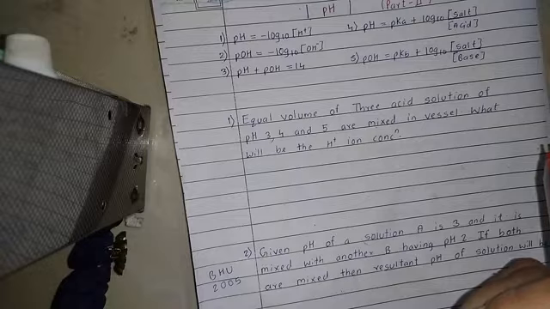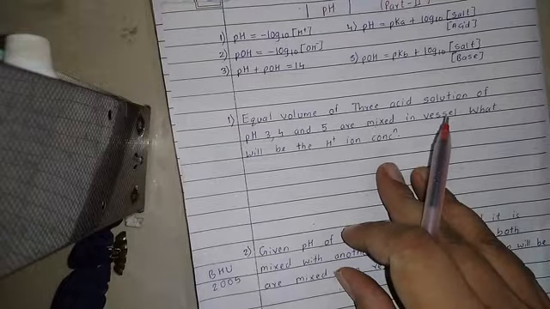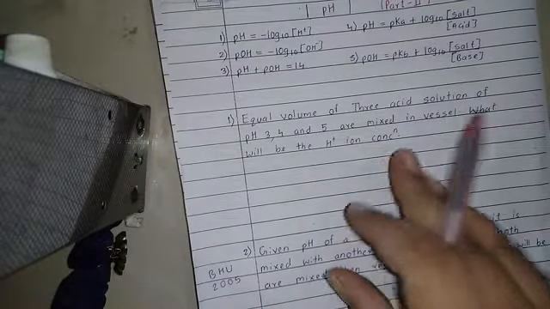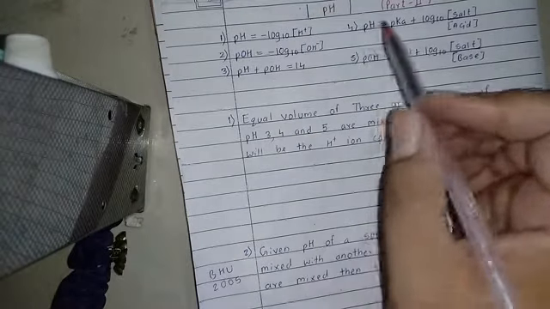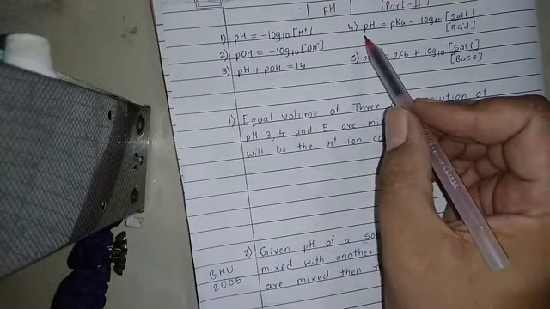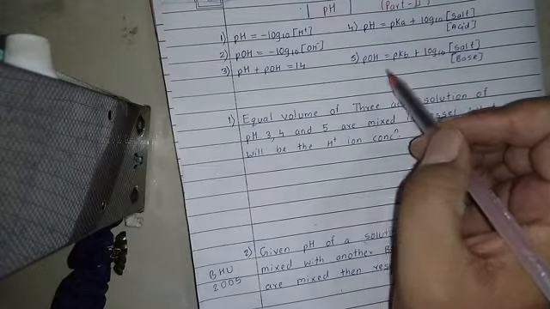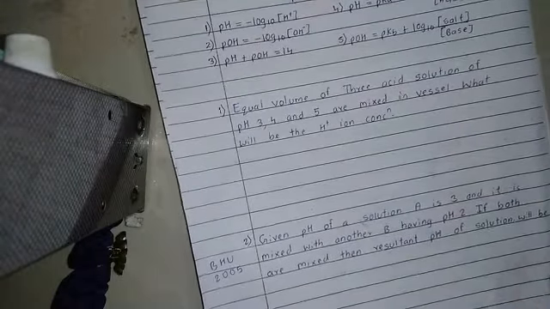In the first session, we solved some numericals on the basic formula of pH. In this lecture, we are going to study numericals based on resultant pH and buffer. These are the basic formulas for pH and pOH. This is for the acidic buffer and this formula is for the basic buffer. Let's start with the question.